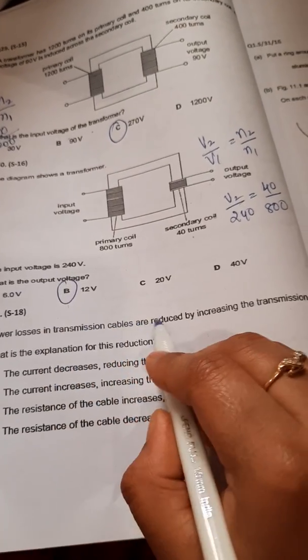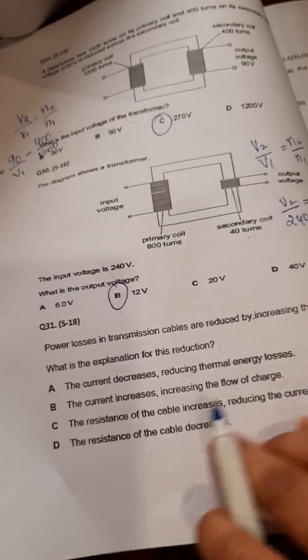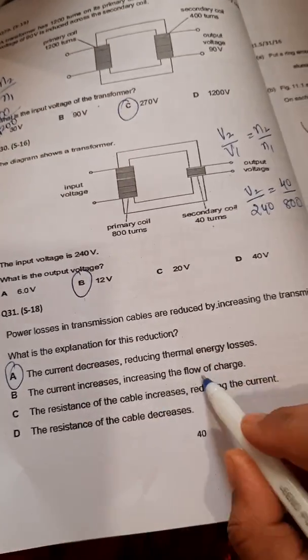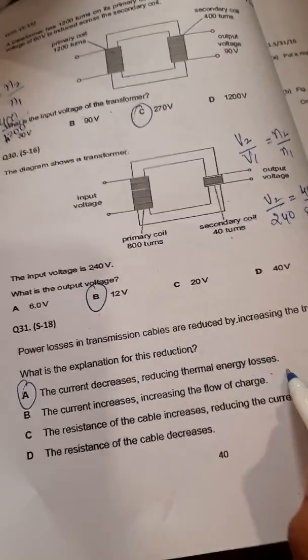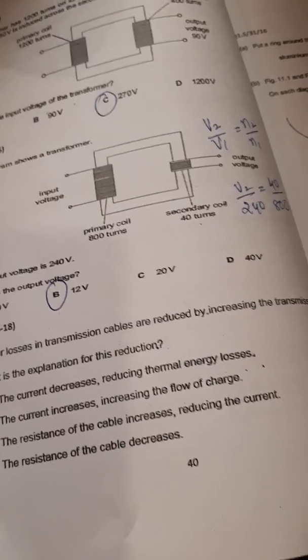Power loss in the transmission cable is reduced by increasing the transmission voltage. What is the explanation for this reduction? The current reduces, reducing thermal energy loss. So that's why the current is decreased by increasing the voltage.